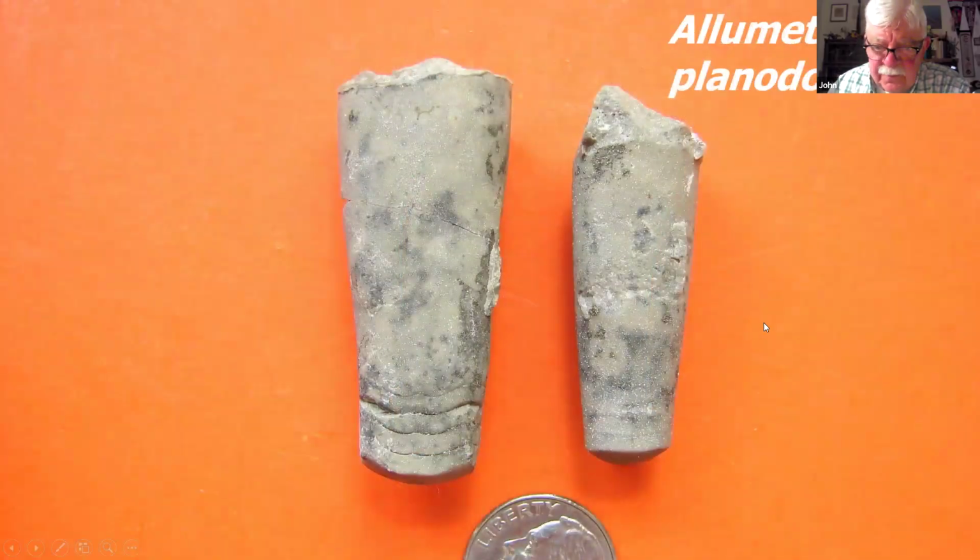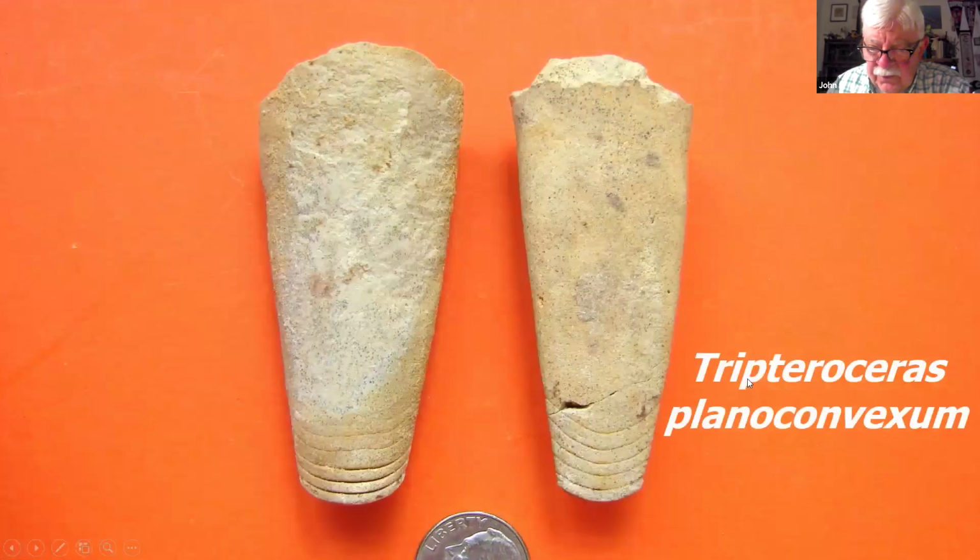Alumatoceros planodorsatum and Triptoceros planoconvexum. Very unusual to have the chambers because you normally get just a living chamber. Notice the constriction here also. That's the venter. The siphuncle is really tiny and it's located right there. This is the dorsum, which you can see a little bit of a mark there.